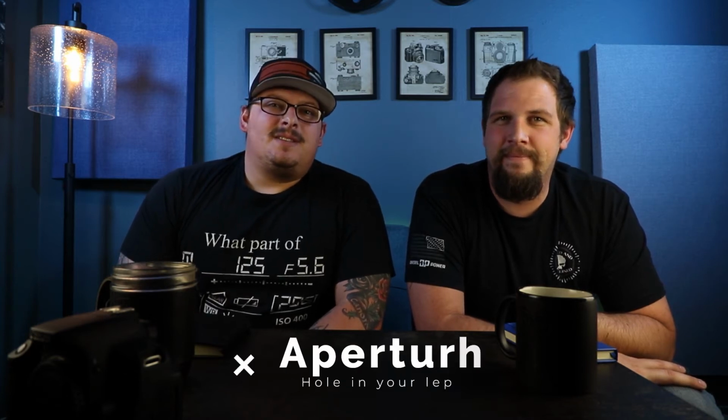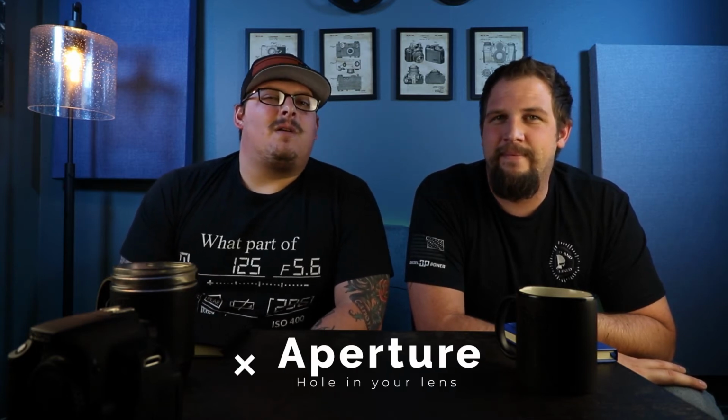So the next term we're going to talk about is aperture. If you guys have ever seen our logo, this thing here, that's an aperture. So that is the size of the hole in your lens, which is adjustable. The lower the number, the larger the hole. The larger the number, the smaller the hole. And what that does is not only let you accept how much light comes into your camera to hit your sensor, but you're also able to adjust your depth of field.